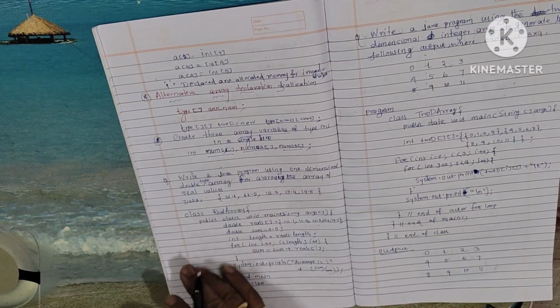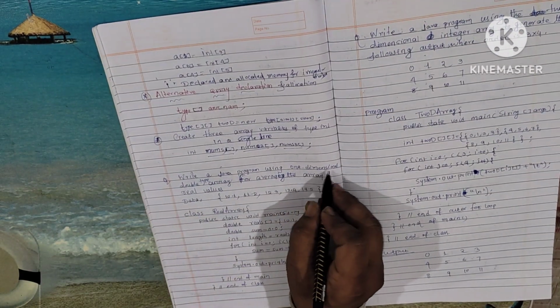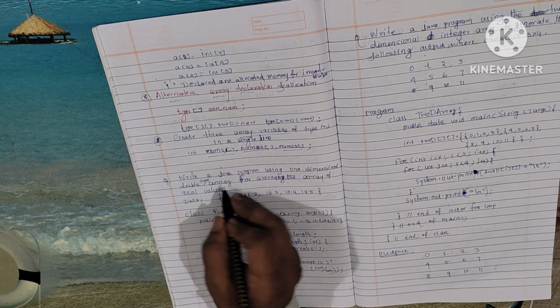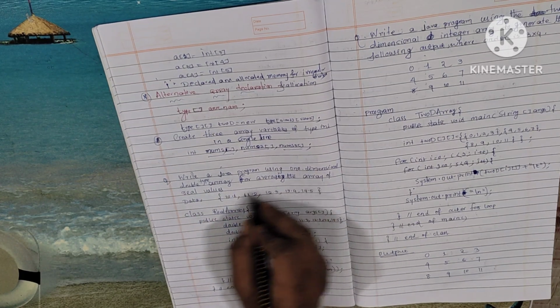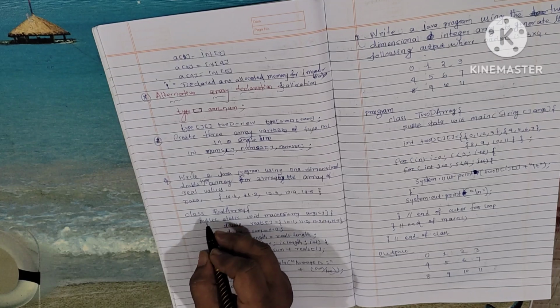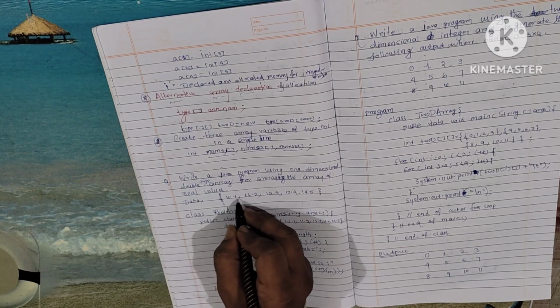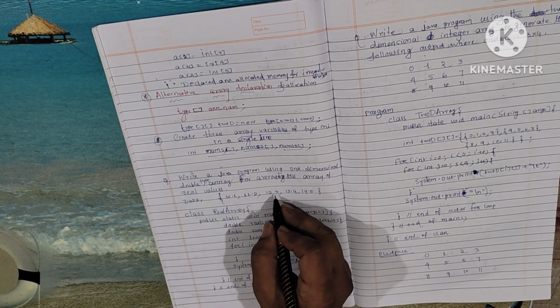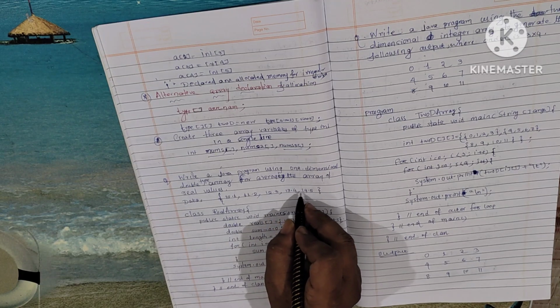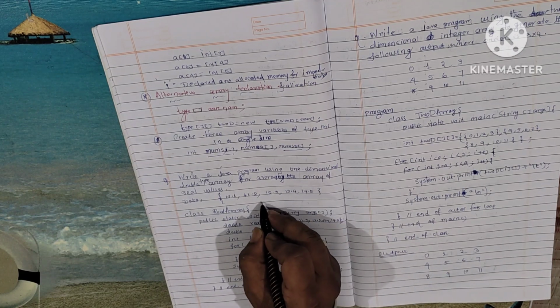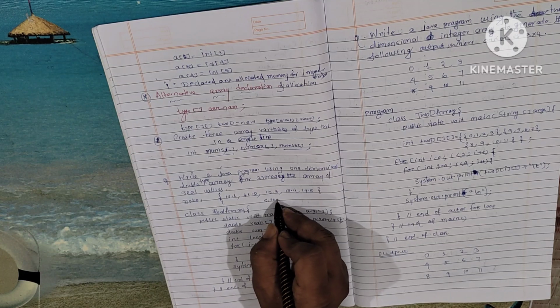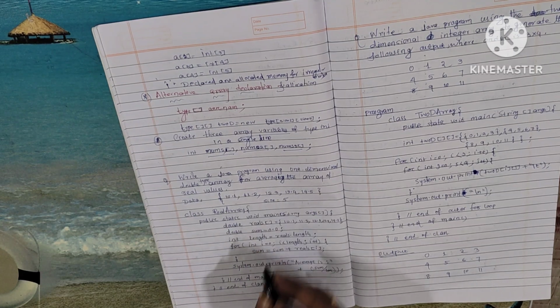Now let us write a Java program using a one-dimensional double type array for averaging an array of real values. Let the data be 10.1, 11.2, 12.3, 13.4, 14.5. What is the size of the array? It is equal to 5.